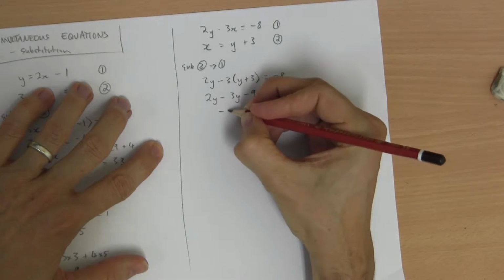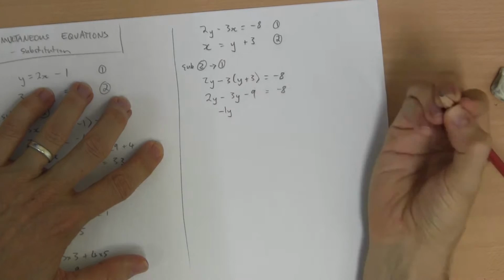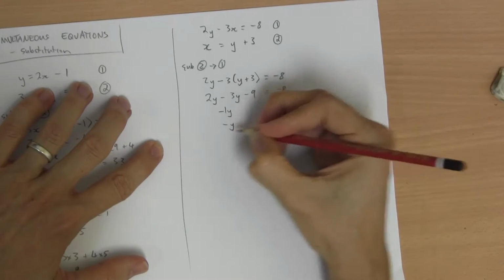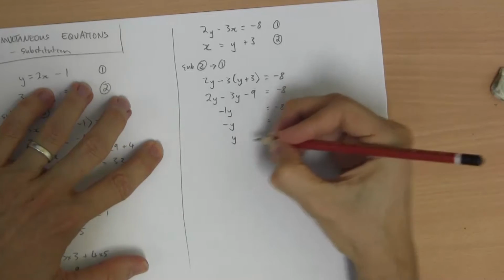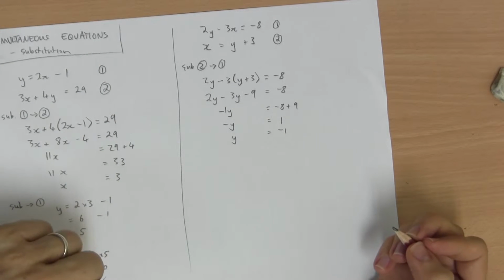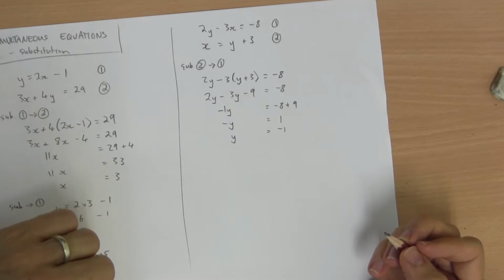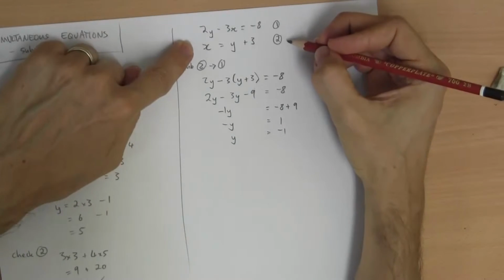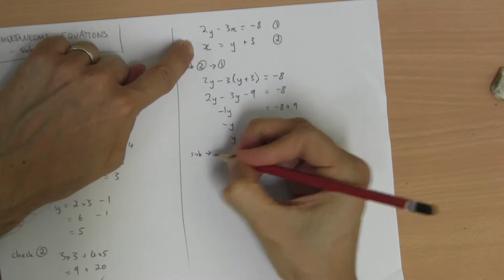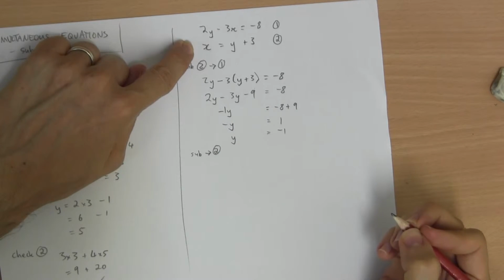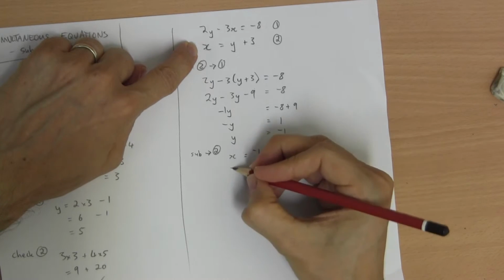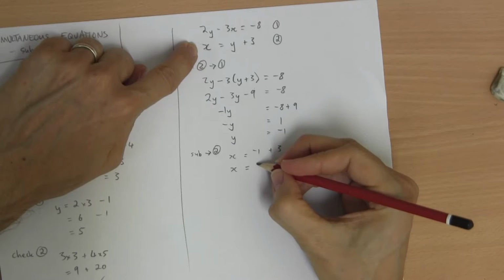Collect like terms. Negative y, negative 1y if you like, you don't need that. The negative y equals negative 8 plus 9. Negative y is positive 1, so y must be negative 1. Okay, I have a value for y. How do I find x? Oh, go back to this equation. It says x equals. So substitute what I just found into equation number 2. x equals y, negative 1, plus 3. x must be positive 2.